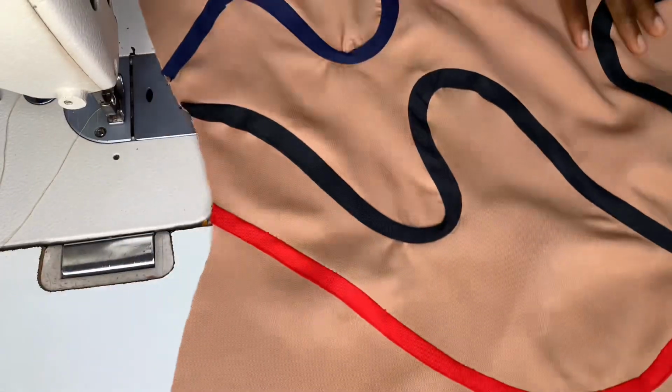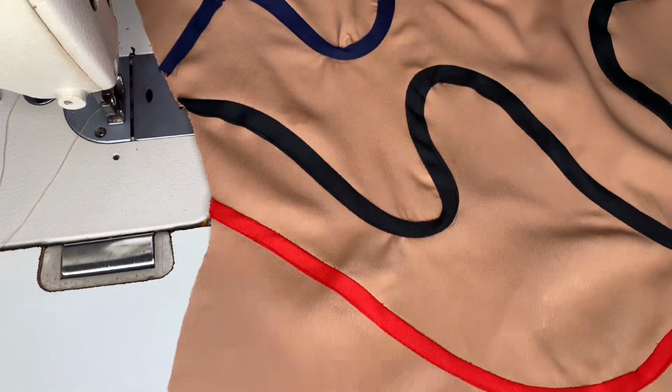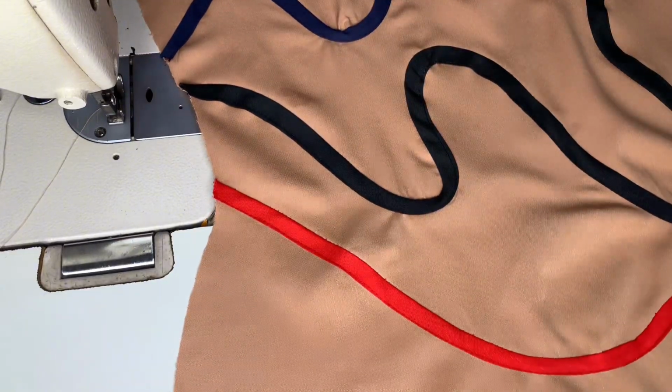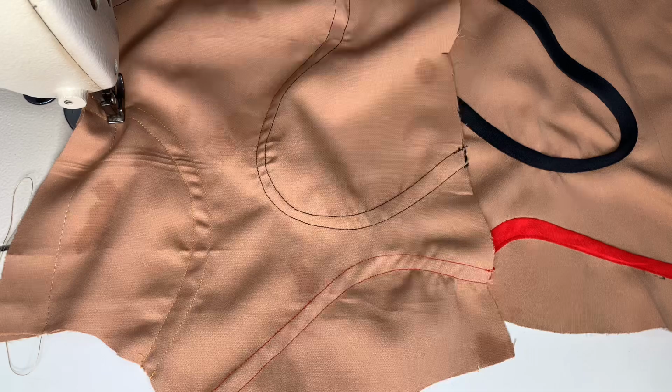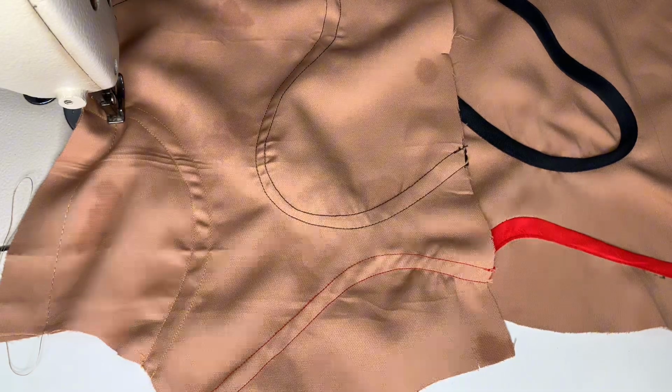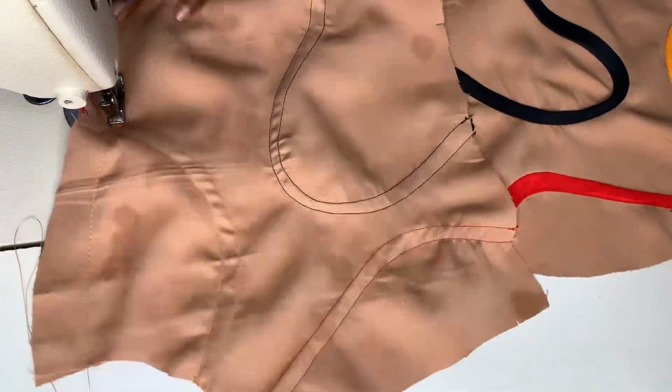Okay, so I'm done. This is what they look like. So I have my sleeve, I have my back pattern and my front pattern. So now I'm just going to go ahead to join the sides together, my front and back piece together, then I'll go ahead to work on my sleeve.